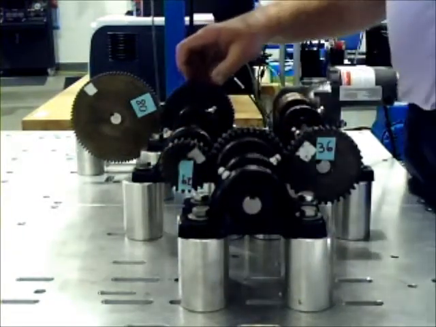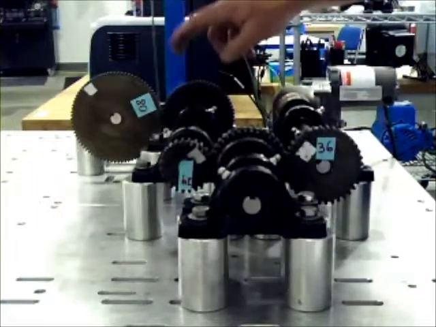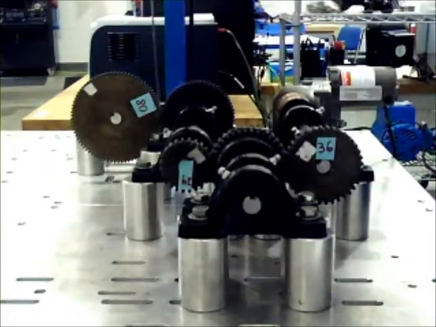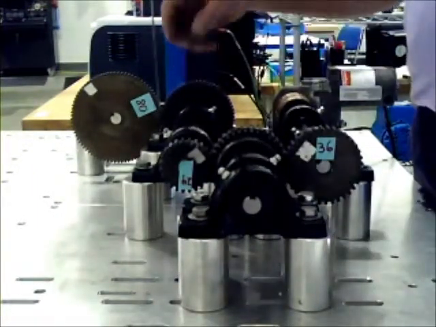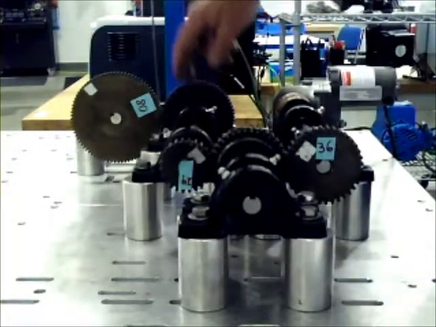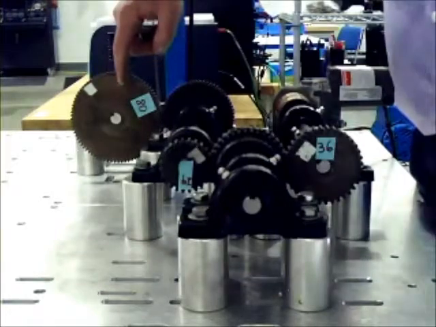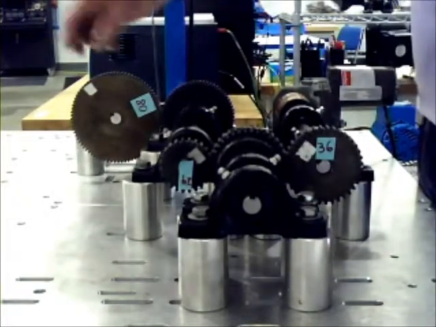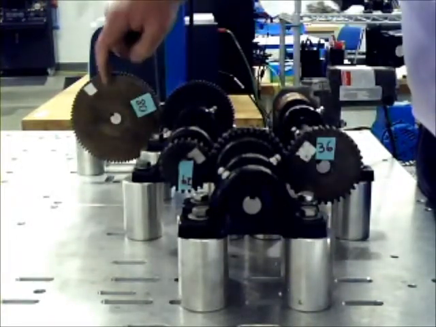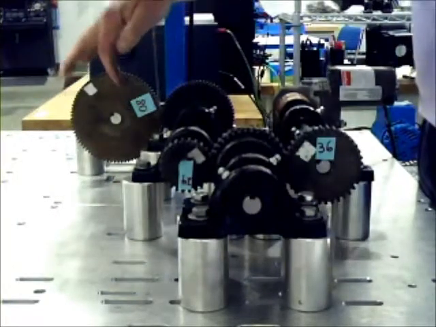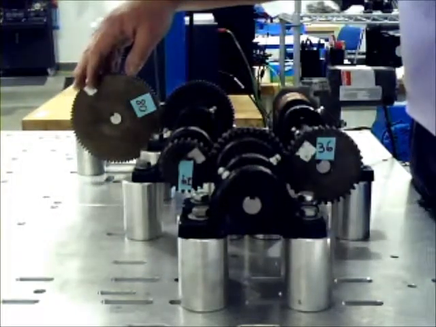But with the transmission here, this back gear has gone 48 teeth times 1.5 revolutions, or 72 teeth. So now this back wheel has gone 9/10 of a revolution. 72 teeth worth divided by 80 is 0.9 or 9/10.